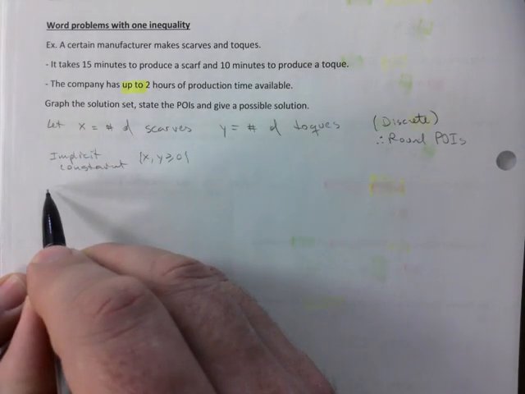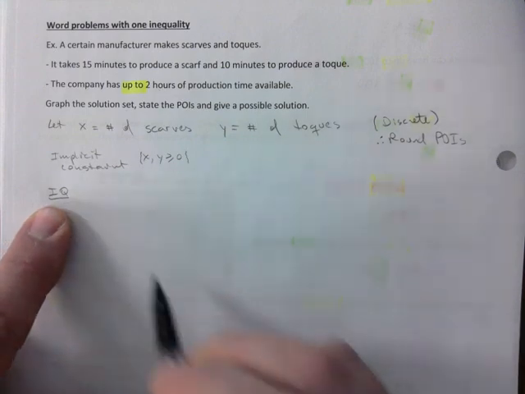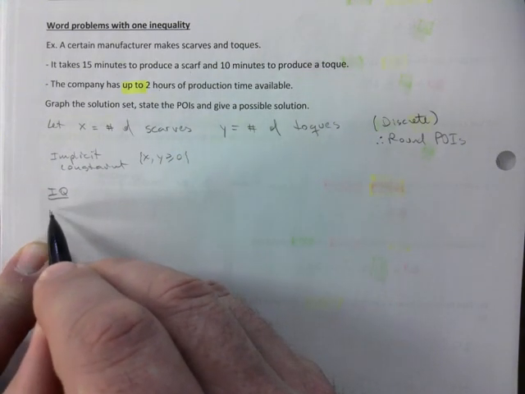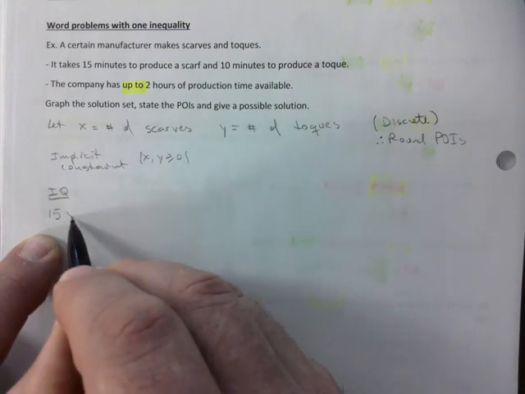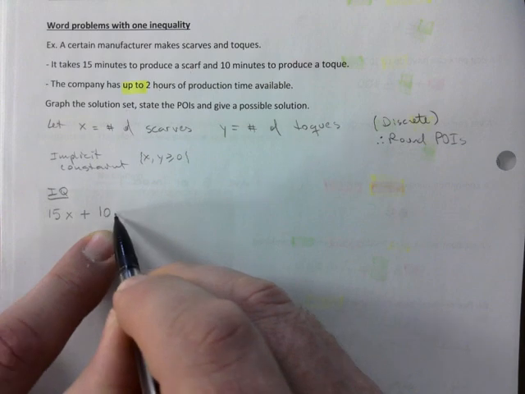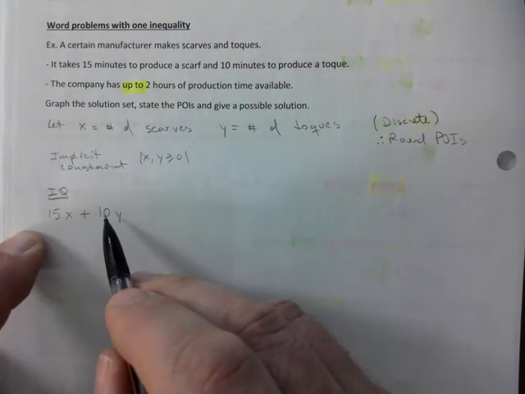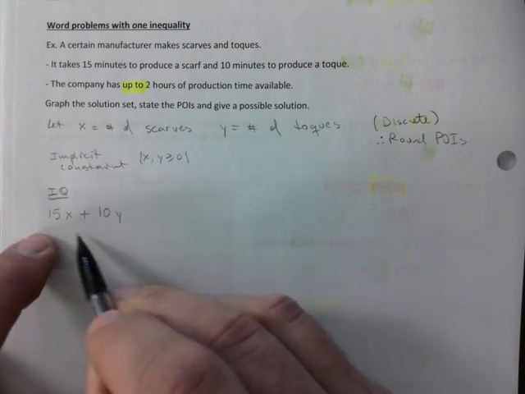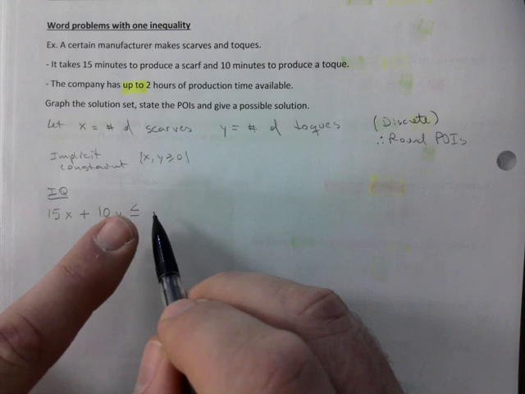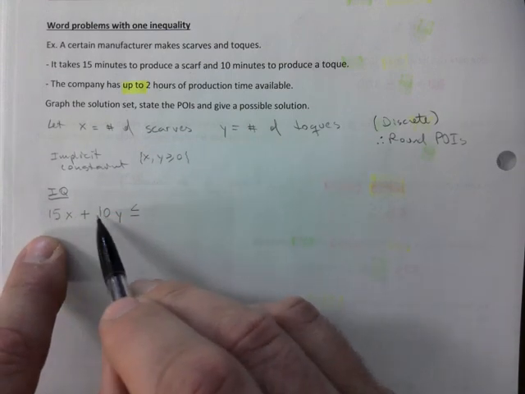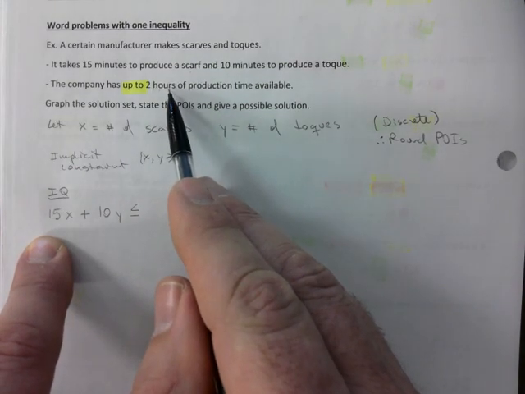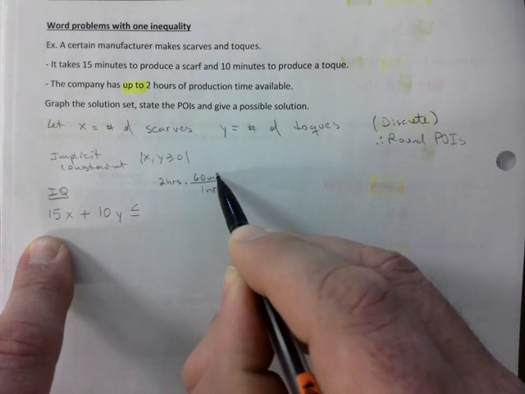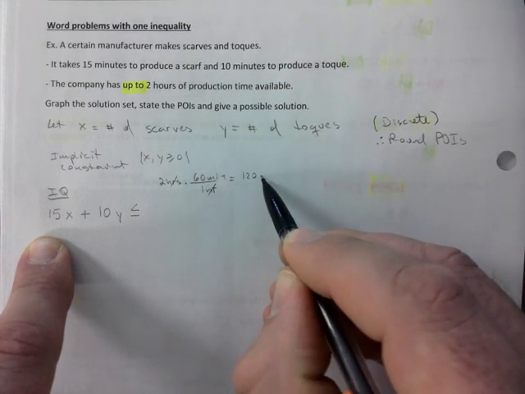different story. So now is my inequality. This is the important part. The most important part is to make account for that. And I will use this, right? It takes 15 minutes to produce a scarf, and it would take 10 minutes to produce a toque. This would technically give you the time spent on production, and you know that this needs to be less than or equal to, what are we going to put down here? This is in minutes, right? And 2 hours, we just have to convert 2 hours to minutes. So we'll just do 2 hours times 1 hour has 60 minutes, right? The hours cancel out, that's 120 minutes.